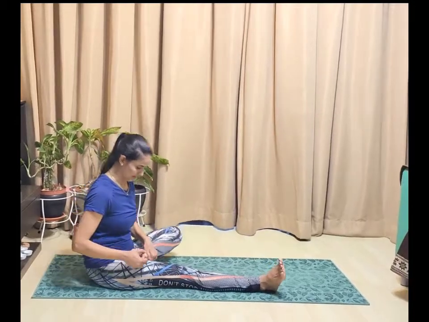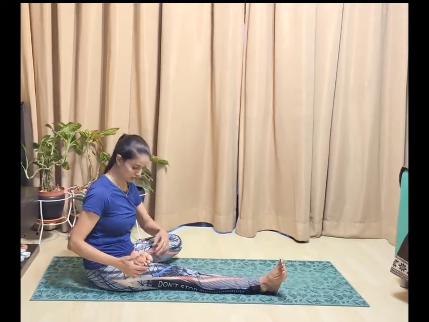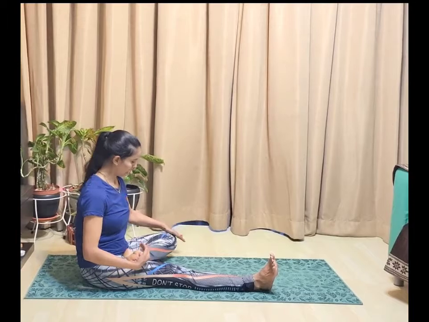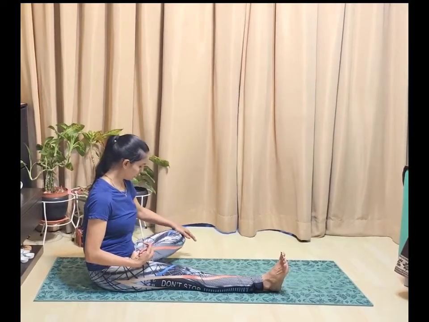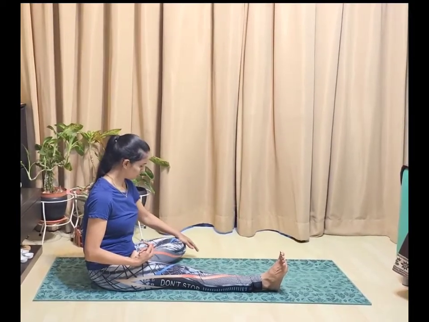After this, I'm keeping the upper third of my foot on my upper thigh and pushing my knee down so that I get a good stretch on the lateral side of my ankle, which is for strengthening and stretching the ligament of my ankle joint. 2, 3, 4, 5. And I'm again repeating, I'm doing only for 5 seconds, but you can do for 10 seconds and do 3 to 4 sets in a day to get a good result.